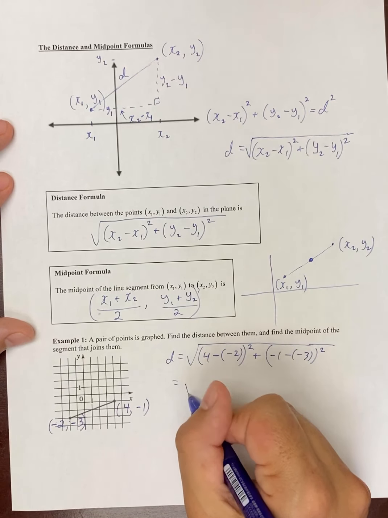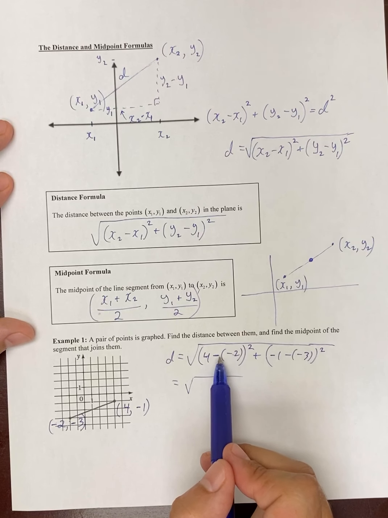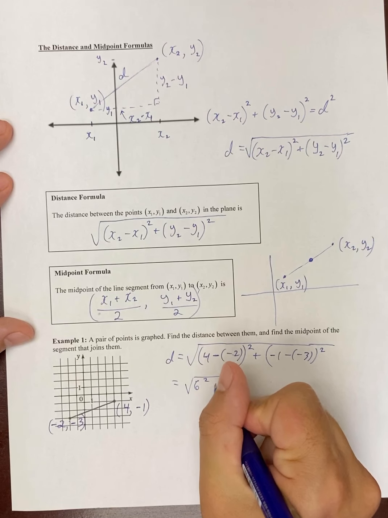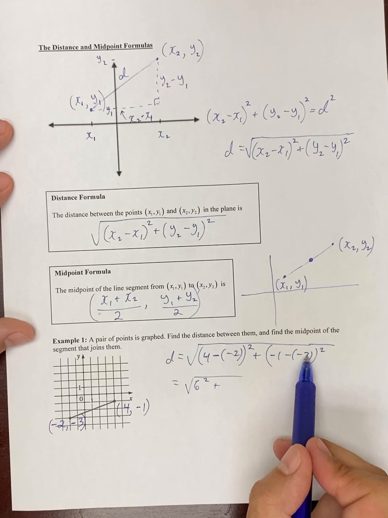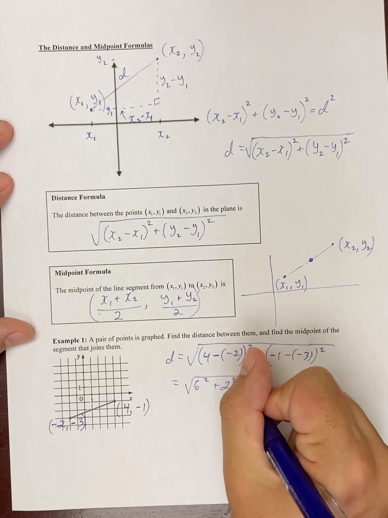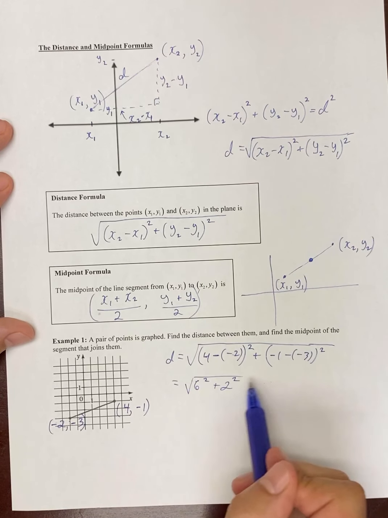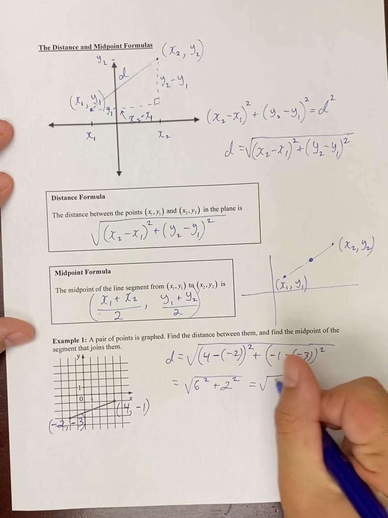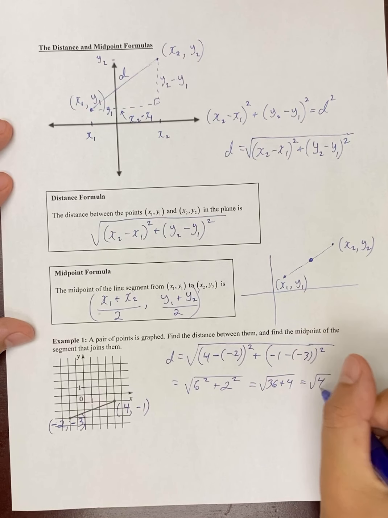Now we just have to work out the arithmetic. 4 minus -2 is 4 plus 2, which is 6. Squared is 36. Well, let's save that for the next step. Let me just write 6 squared. And here I have -1 minus -3. That's -1 plus 3, which is 2. Squared. Remember, the square root doesn't cancel the squares because square roots don't distribute over sums. I just need to work out what's inside the square root. That's 36 plus 4. That's 40.